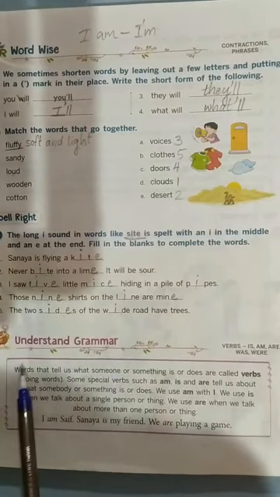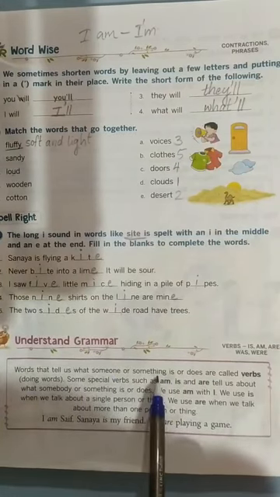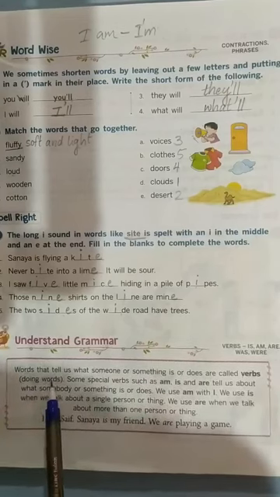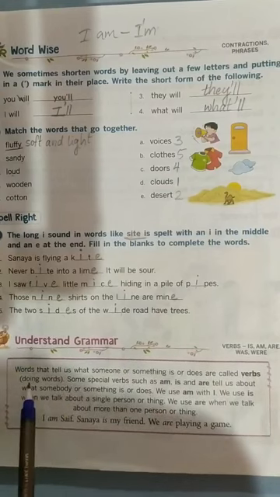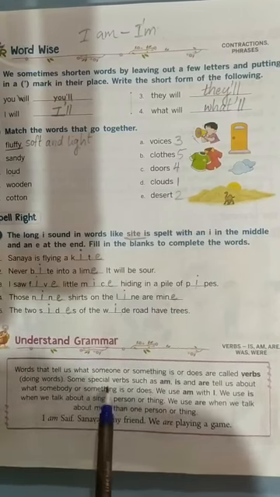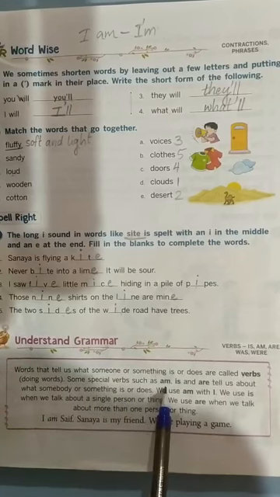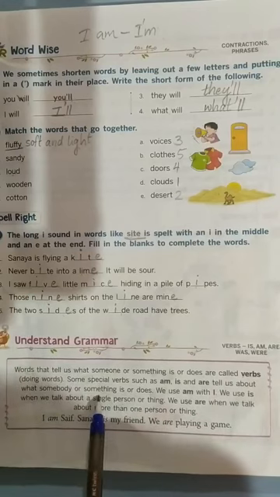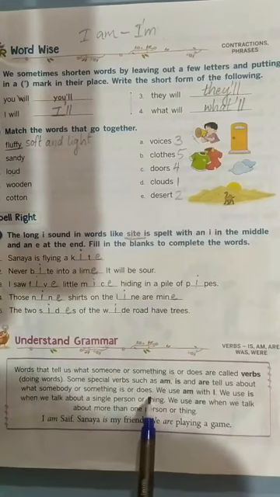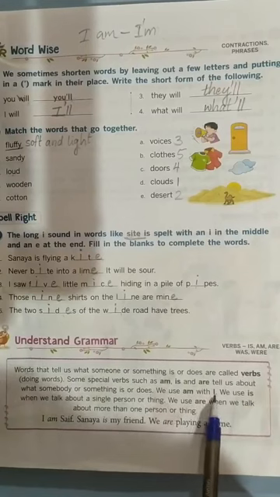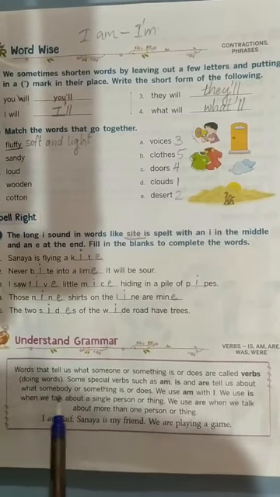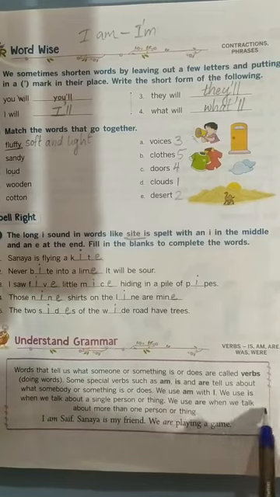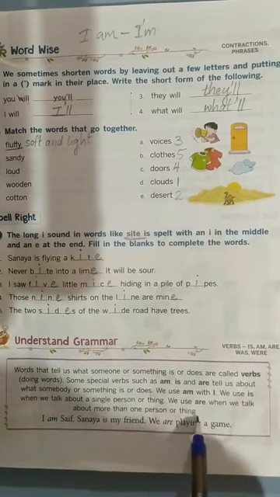Understand grammar. Words that tell us what someone or something is or does are called verbs. Doing words. Verbs are also known as doing words. Some special verbs such as am, is and are tell us about what somebody or something is or does. We use am with I. We use is when we talk about a single person or thing. We use are when we talk about more than one person or thing.